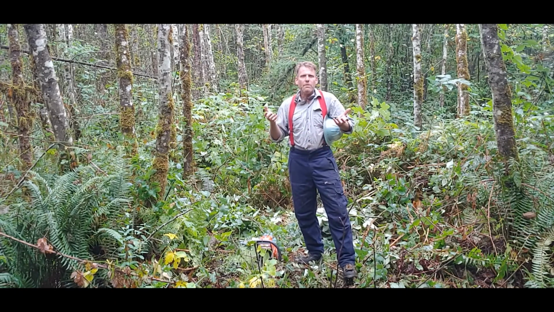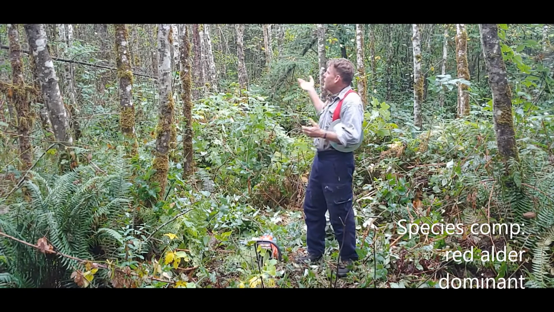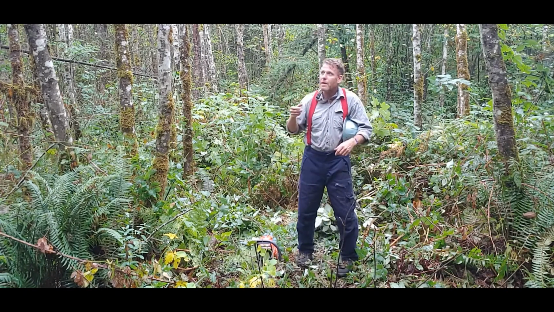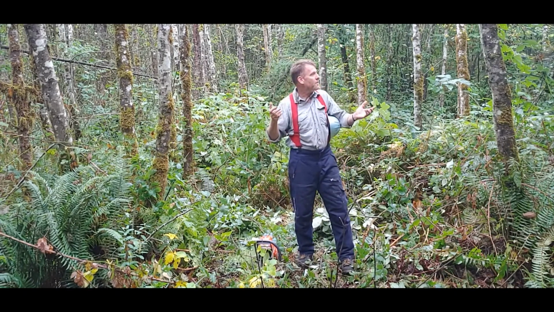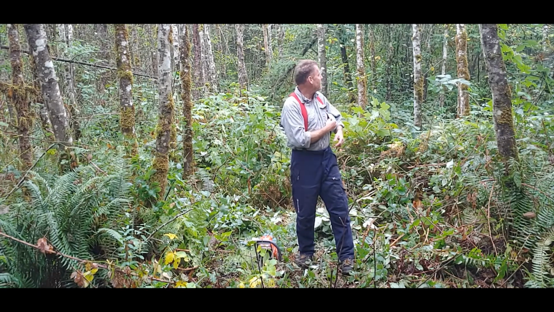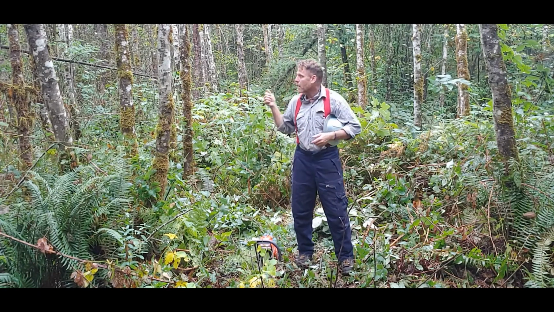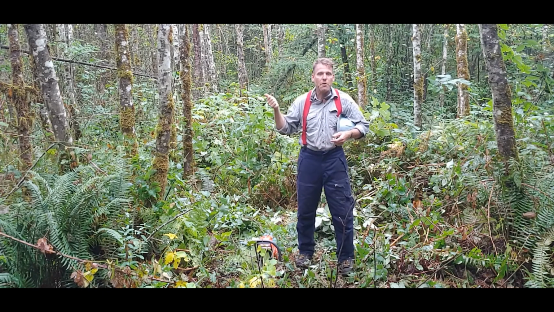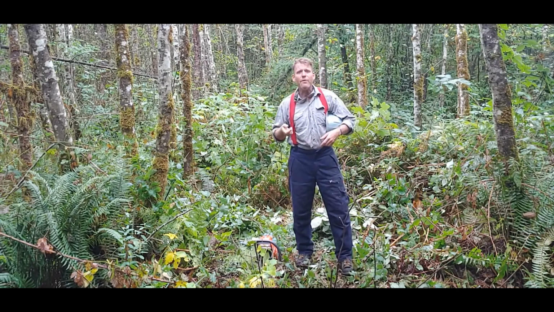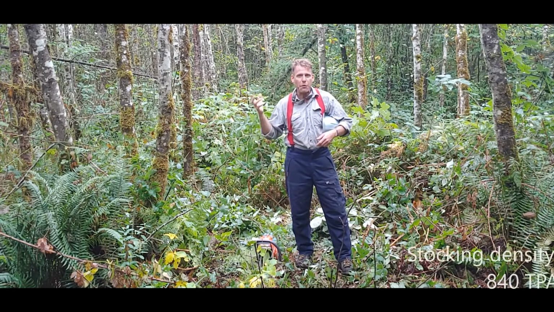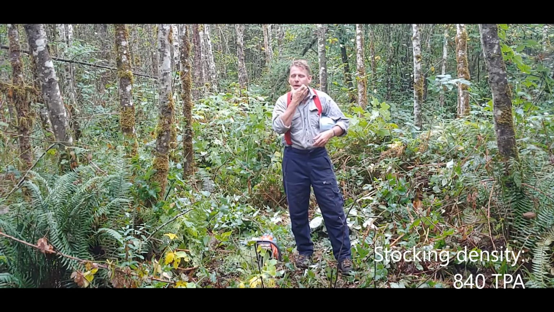So beginning again with species composition, as I look around, like I said, this stand is largely dominated by red alder. It's a very young stand. The stocking density is incredibly high. I'm standing in the middle of a plot that I put in earlier, and it's running about 840 trees per acre, incredibly high stocking density.